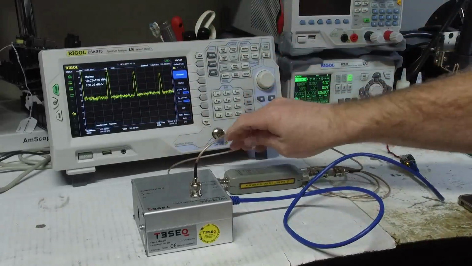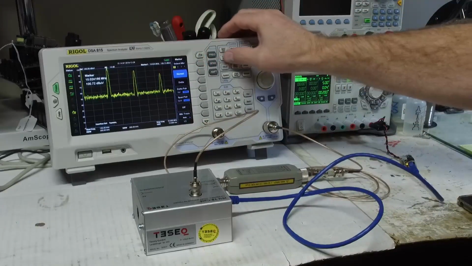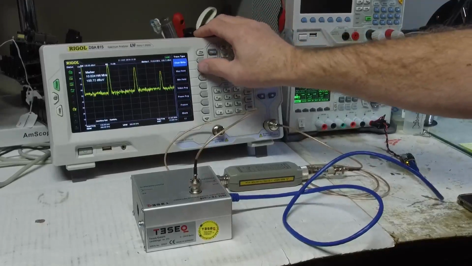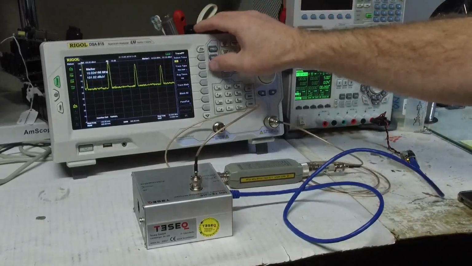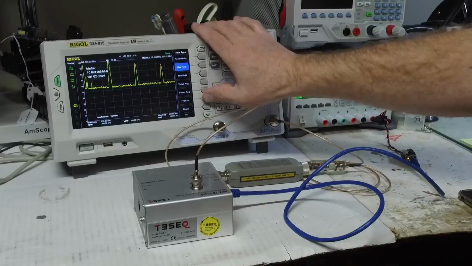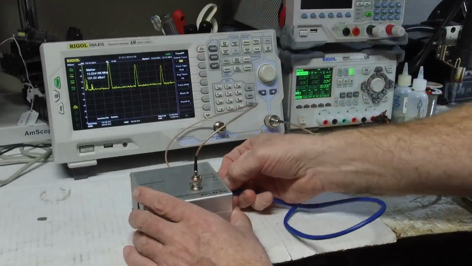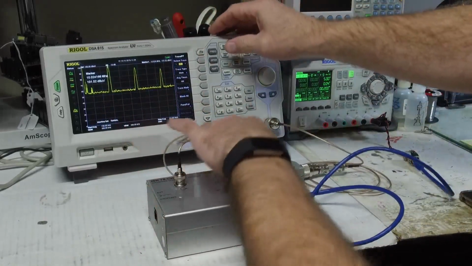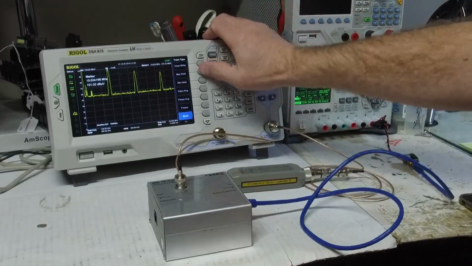I can freeze this. Okay, I'm going to capture that waveform. I'll freeze it, come into a second trace. I'll reverse this, and capture the signal again.